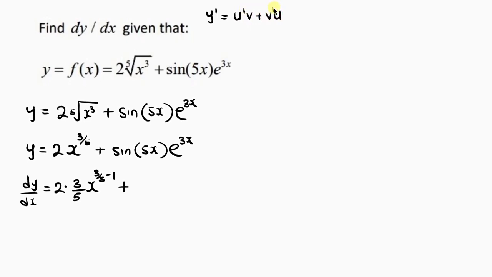Please, this prime you see here means differentiation. That means I'm differentiating u, holding v constant. You see that v does not have the prime. Here, v has prime, u does not. So differentiate u, holding v constant, plus this time around, differentiate v and hold u constant.